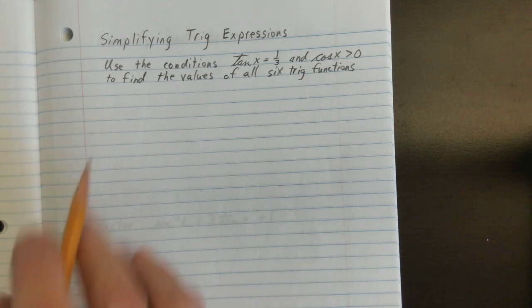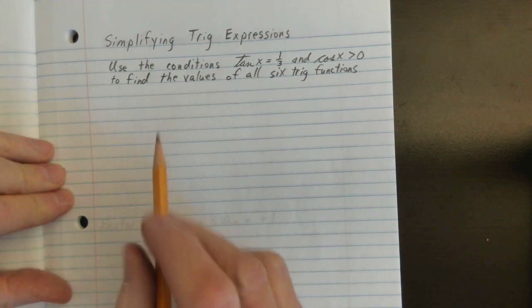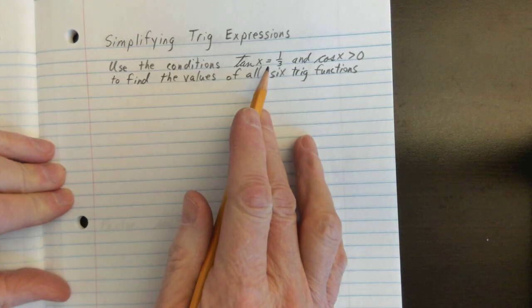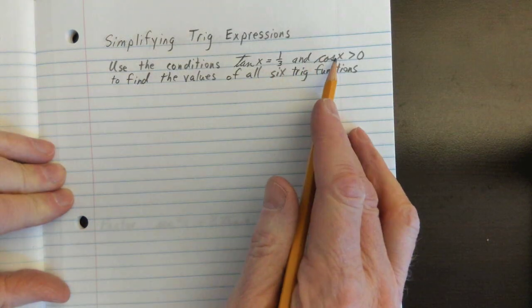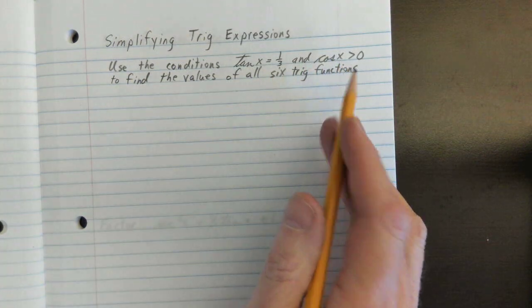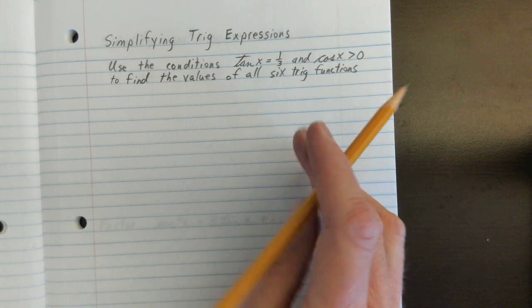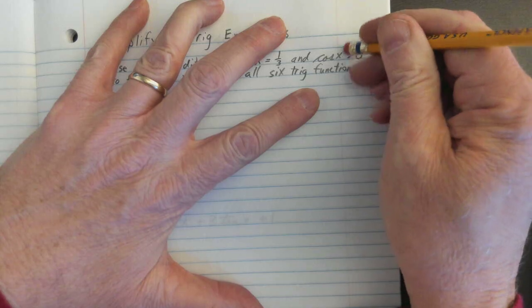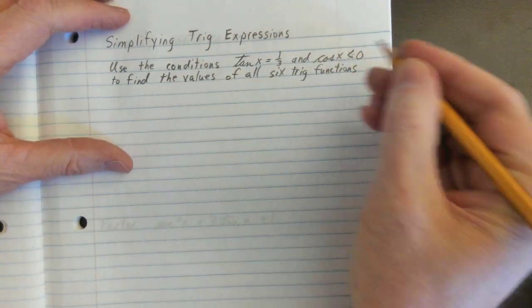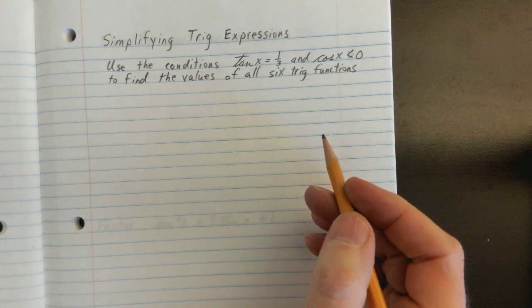I want to get started here using the conditions tangent of x equals 1/3 and cosine of x is... I think I want to change that. Cosine x is, I want that to be negative to make it more interesting. I meant to have that negative. Cosine of x is less than 0. Find all the values of all 6 trig functions.